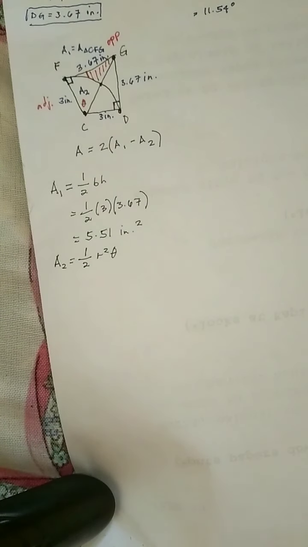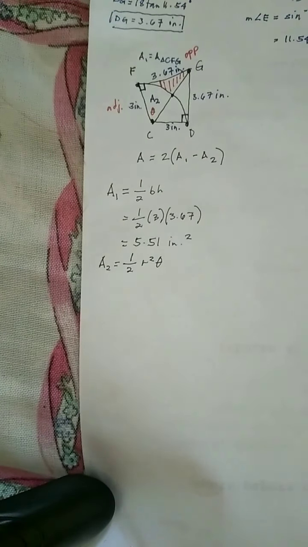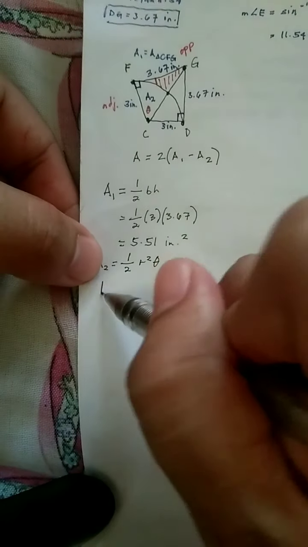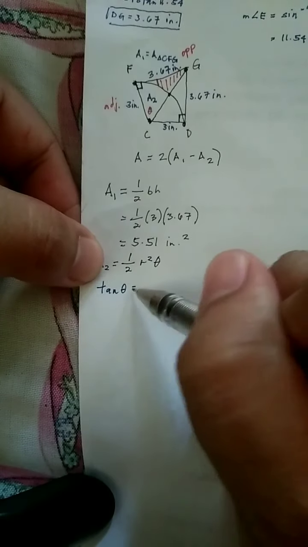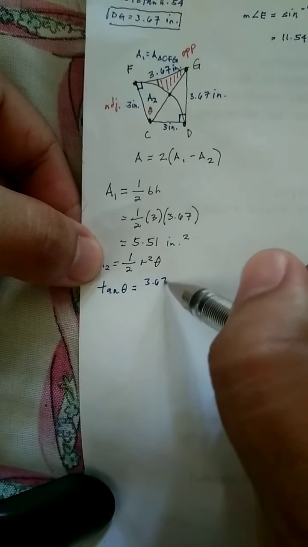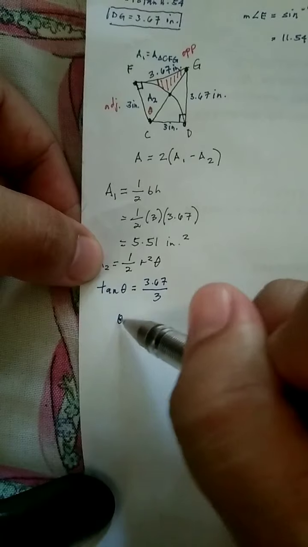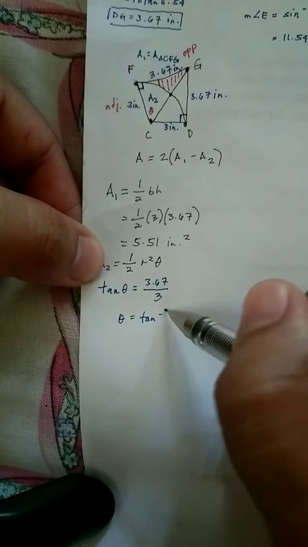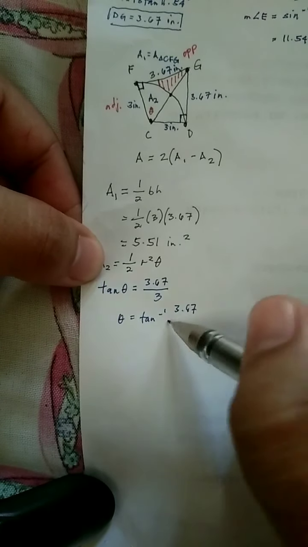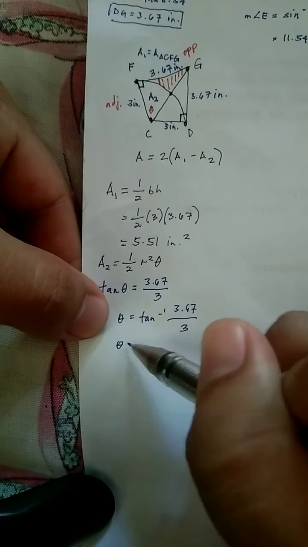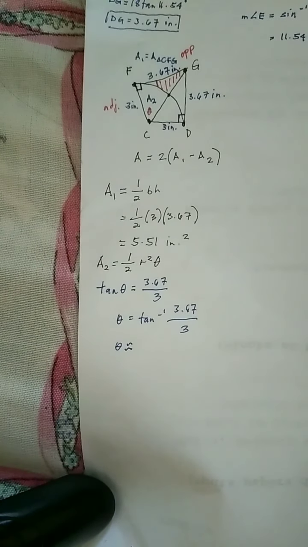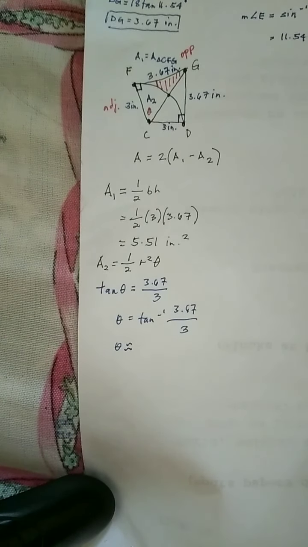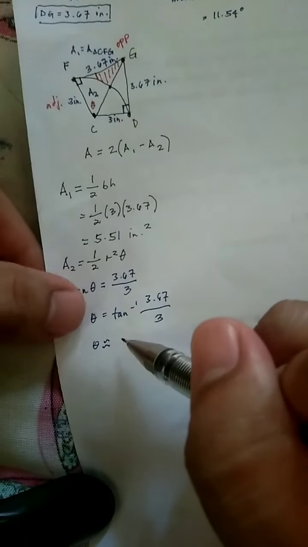So the tangent of theta is equivalent to 3.67 over 3, or theta is arctan of 3.67 over 3, which will give us approximately 50.74 degrees.